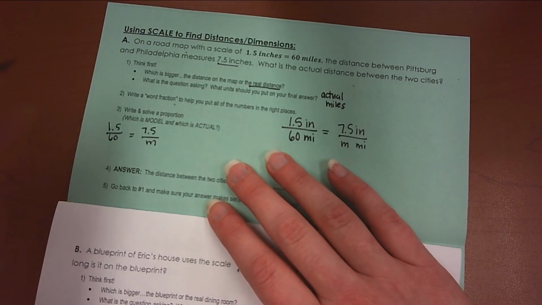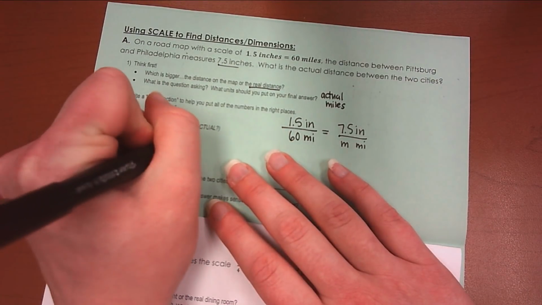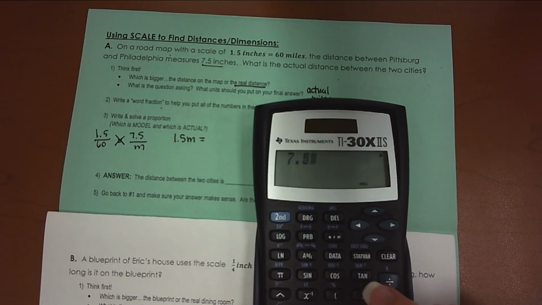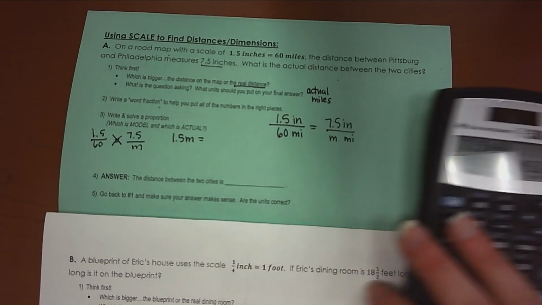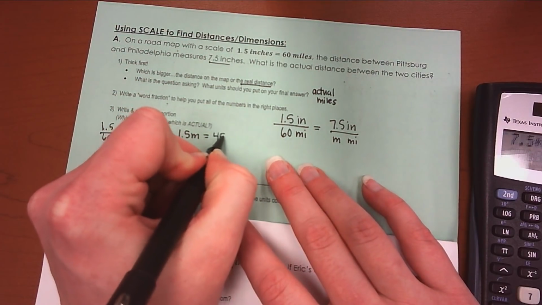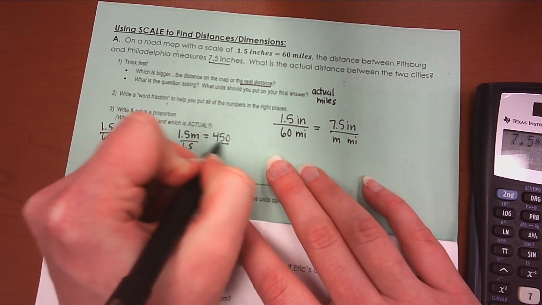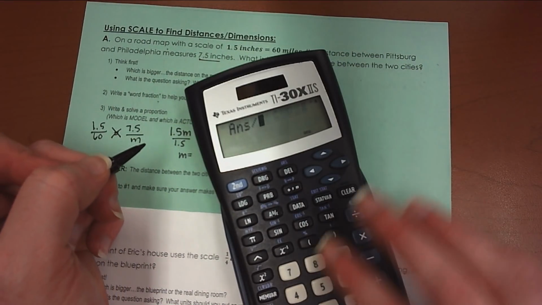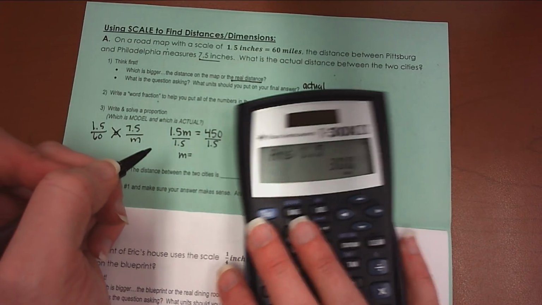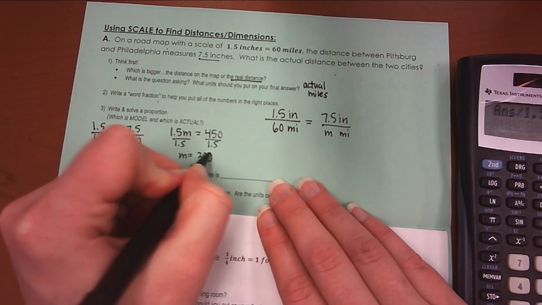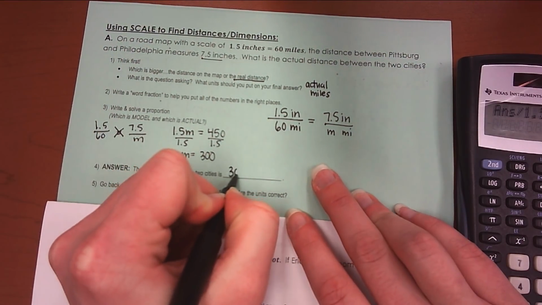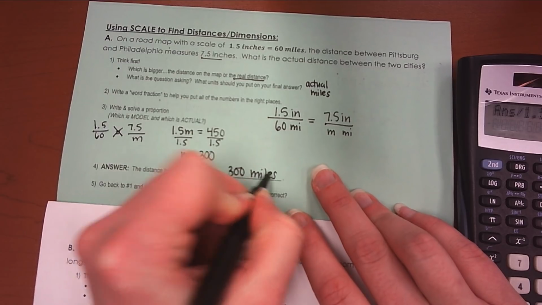From here I can use cross products to solve. 1.5 times M is 1.5M. 7.5 times 60, I'm going to pull out my calculator to help me, is 450. The inverse of multiplying by 1.5 is dividing by 1.5 on both sides. So I do that and get 300. M equals 300. And so the answer, the distance between the two cities is 300 miles.